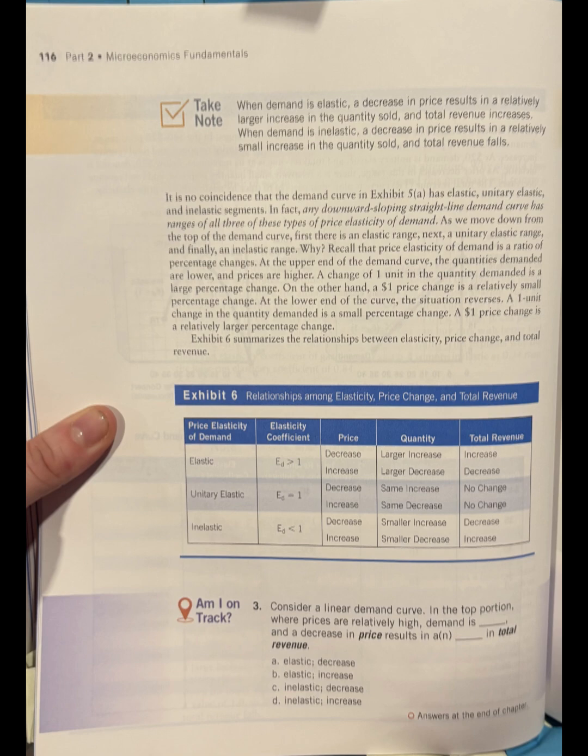Recall that the price elasticity of demand is the ratio of percentage changes. At the upper end of the demand curve, the quantities demanded are lower, and the price is higher. A change of 1 unit in the quantity demanded is a large percentage change. On the other hand, a $1 price change is a relatively small percent change. At the lower end of the curve, the situation reverses. A 1 unit change in the quantity demanded is a small percentage change, and a $1 price change is a relatively larger percent change.